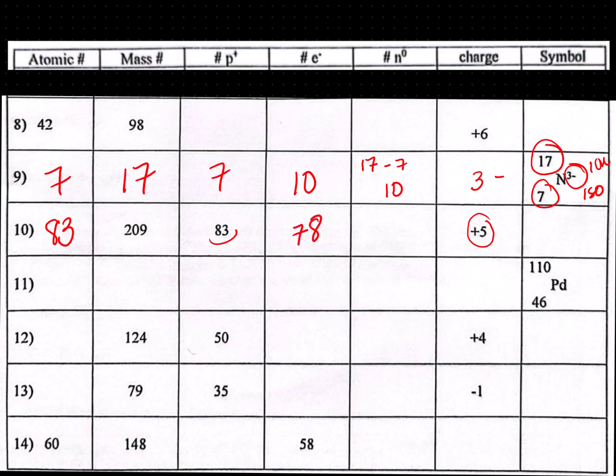Since the mass number is given, we use 209 that's given minus 83. This is 126. This is bismuth, Bi, charge of 5 plus, 209 for the mass number, atomic number of 83. This is an ion.